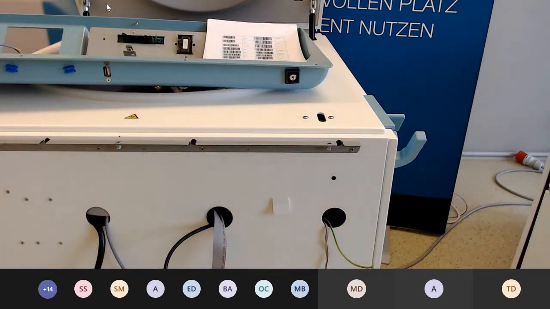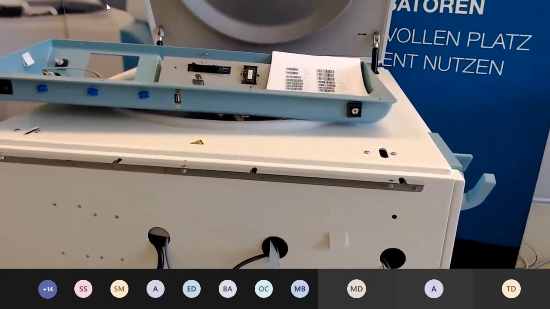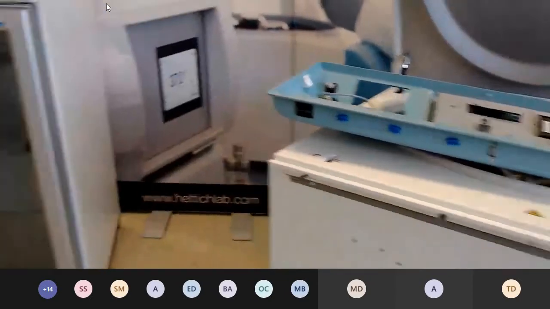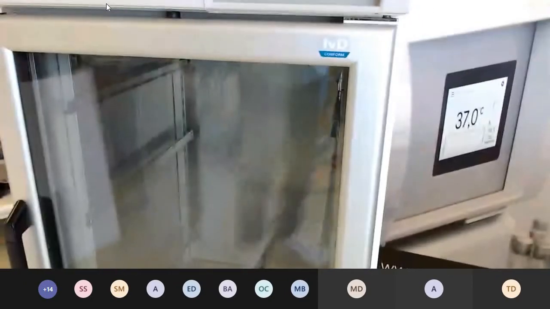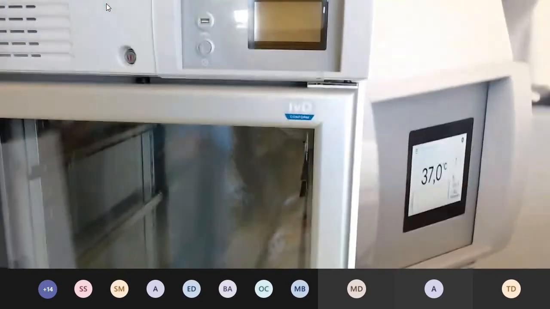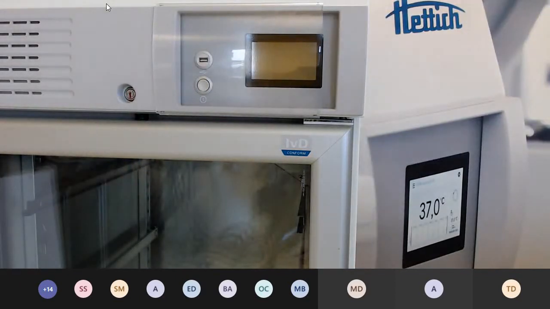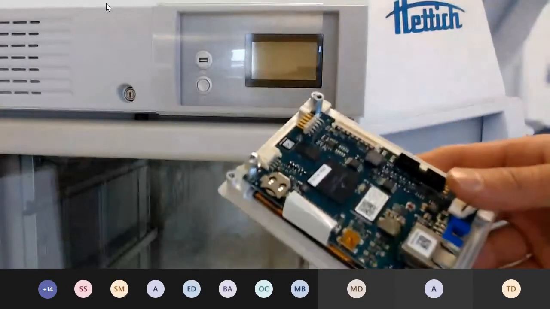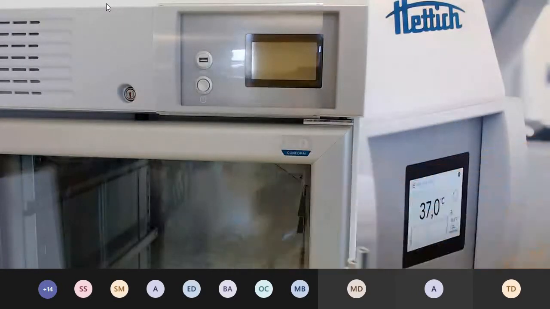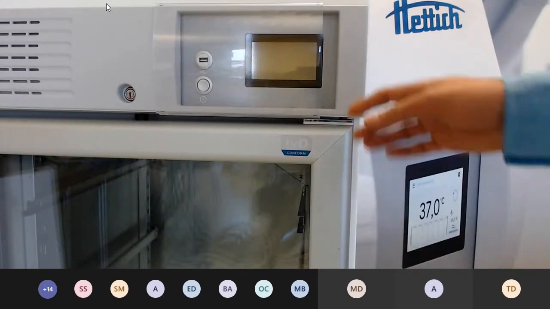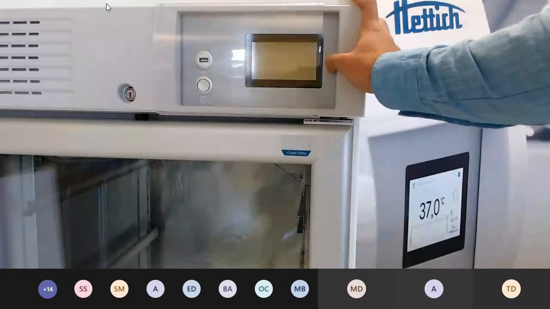So now maybe the maintenance on the head cubes. We also have here a touch panel. That means we have here the same issue, same thing with the battery. It's also important to check it and replace it.